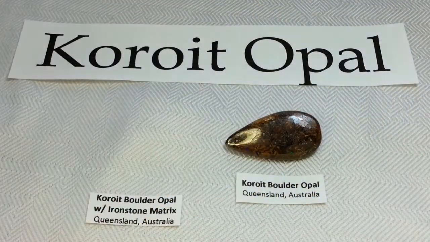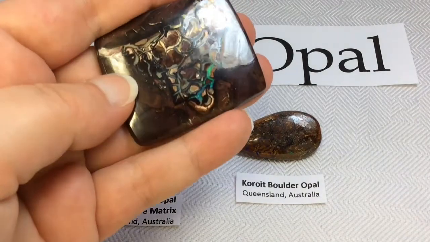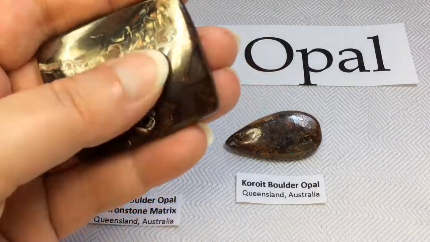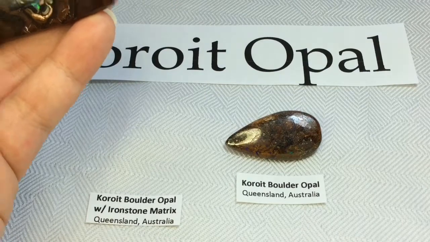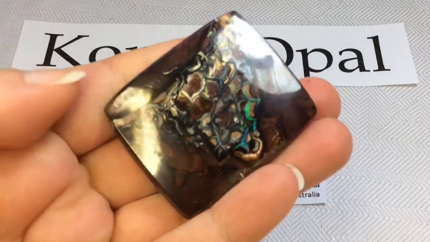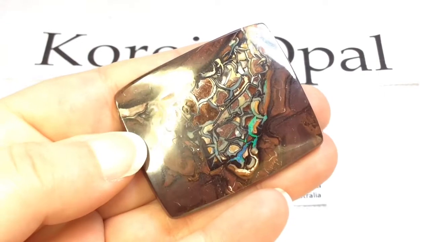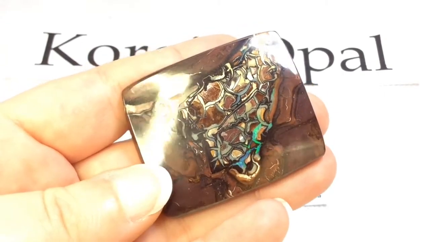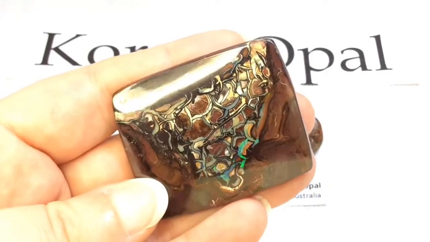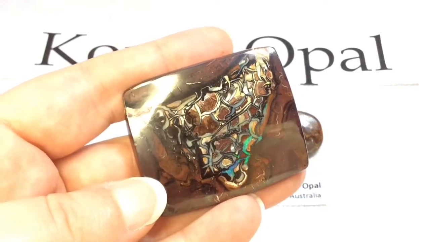Absolutely love them. Okay, so this is a Koroit boulder opal with ironstone matrix, and you can kind of see the swirly metallic look of this matrix. Very typical of Koroit Opal. And they are all found in an area of Queensland, Australia. That's the only place you can get these, and they are named for the area. They're very special. Look at that. Isn't it just a beautiful labyrinth of different minerals, different colors and flashes? Oh, I just absolutely love it so much.